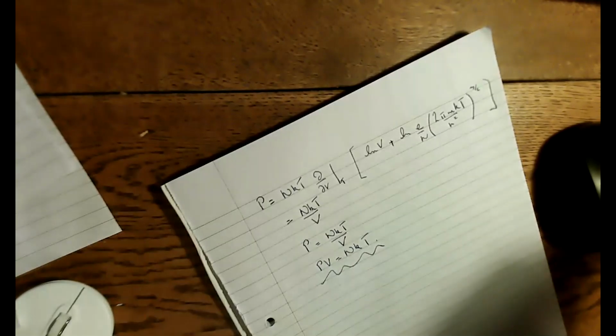Exactly what we would expect. So we've managed to derive the ideal gas equation of state directly from the partition function.